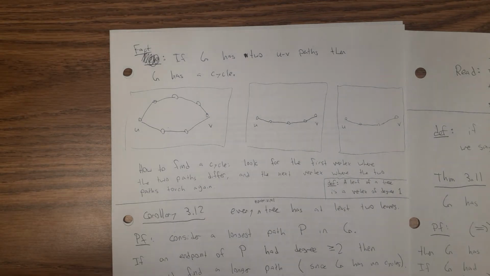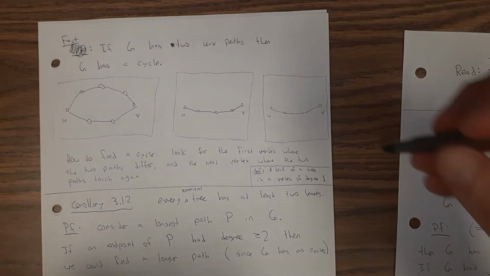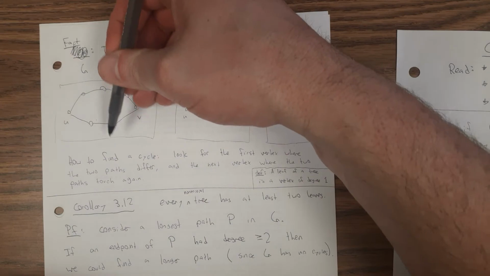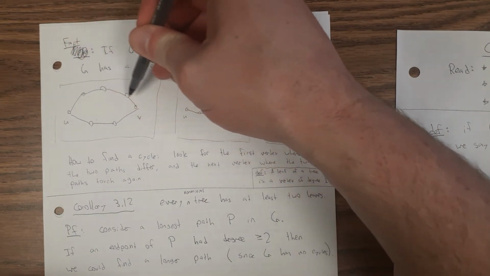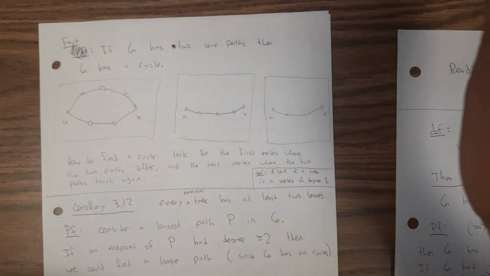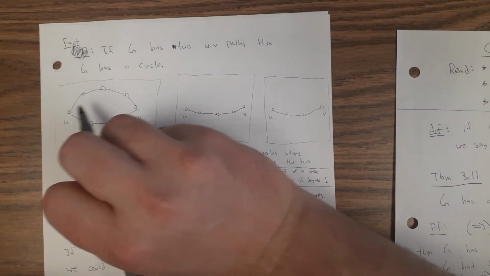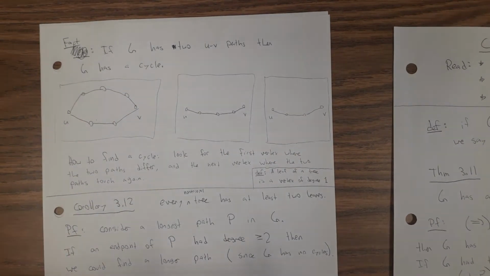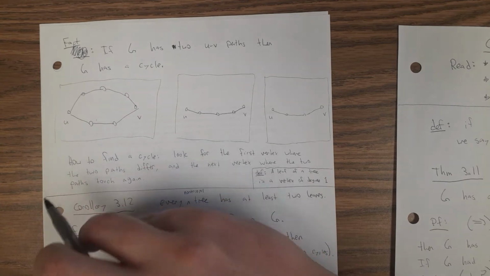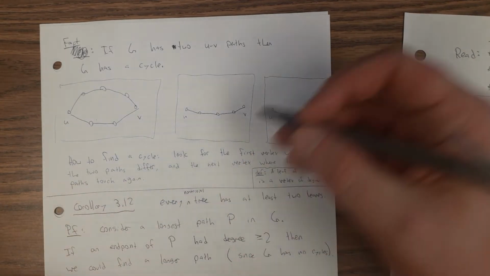The annoying part about this fact is that the two paths don't really have to look like this. Here I drew two paths that don't share any vertices except, of course, for U and V. But the paths might actually share a lot of vertices.